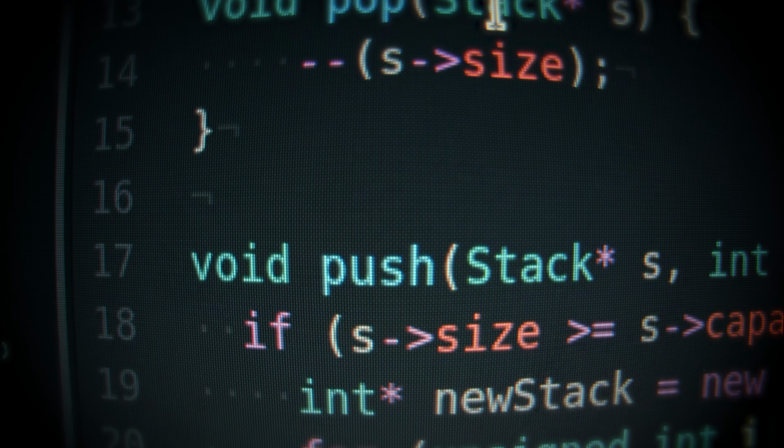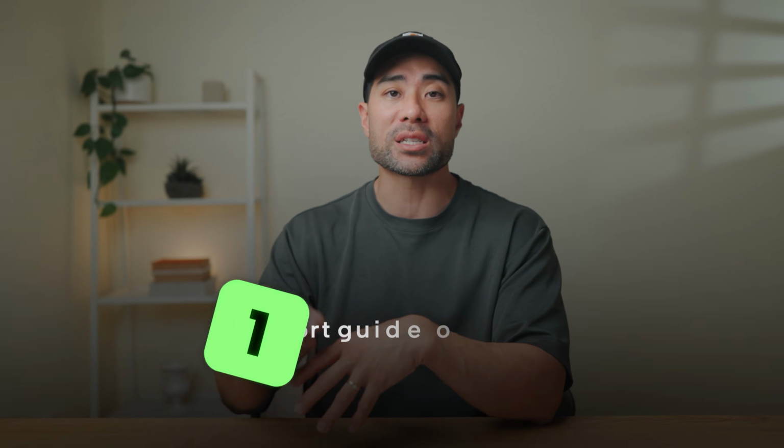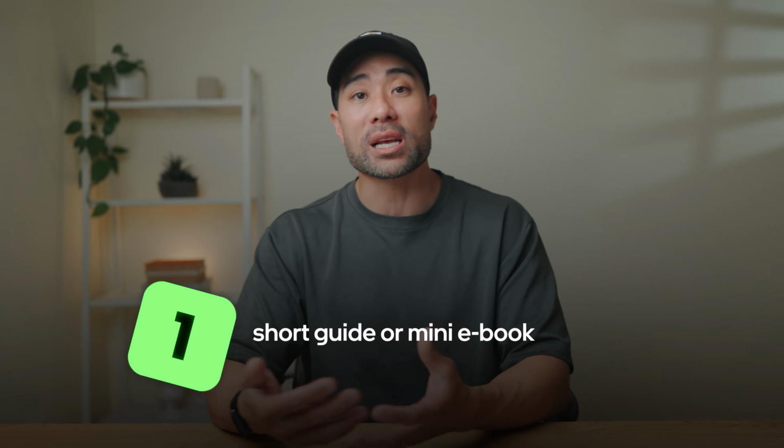And just to give a bit of context, your digital product does not need to be anything too comprehensive. We're not talking about making a software or making an app or making a 200-page ebook that is going to perhaps even waste your time. So rather than doing that, we're going to create something that's a lot easier. I'm going to name a few digital products that I recommend you start with, especially if you have no idea where to begin. And the first is a short guide, or it could be like a mini ebook.